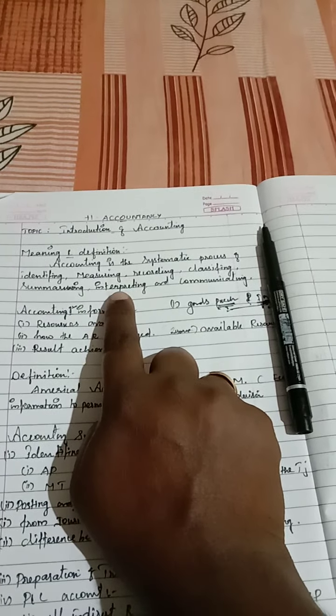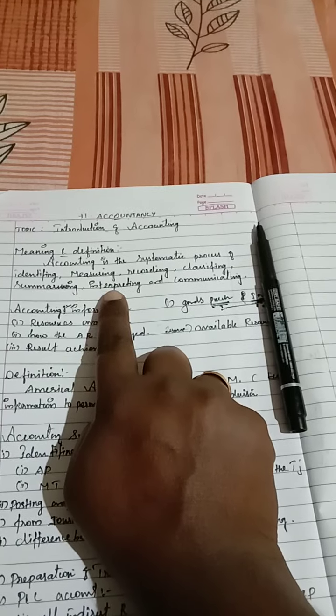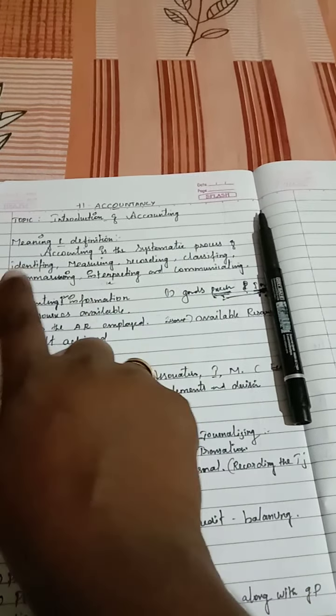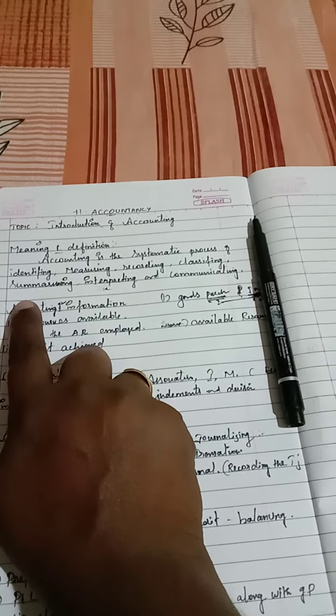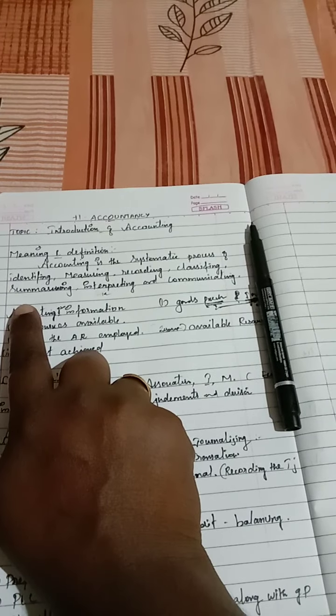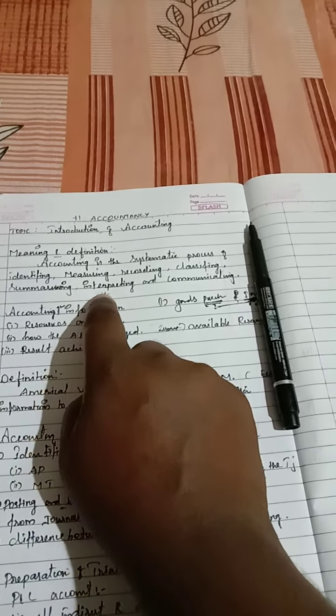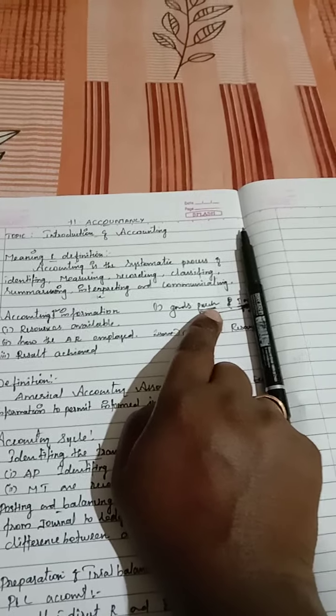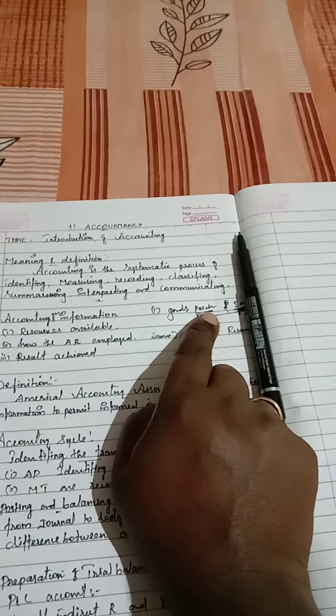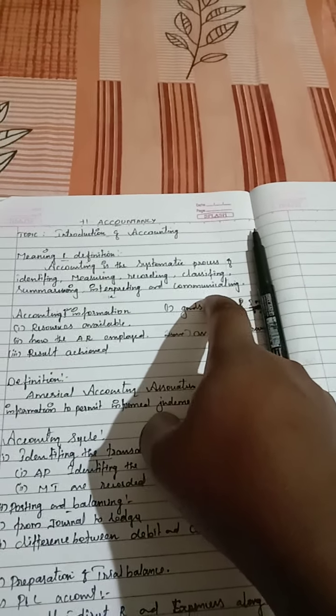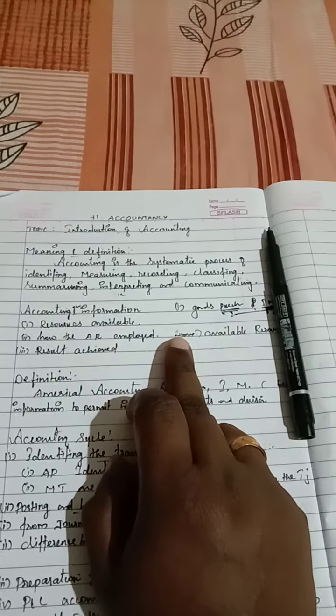Next, interpreting. Interpreting means it is evidence to the concern. We give the short notes, "goods purchased for rupees 5,000", and that is the evidence to the business concern. Next, communicating means all the information has to be communicated to the managing director or the manager. That is the meaning and definition.